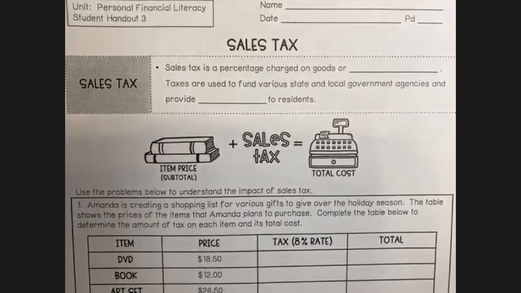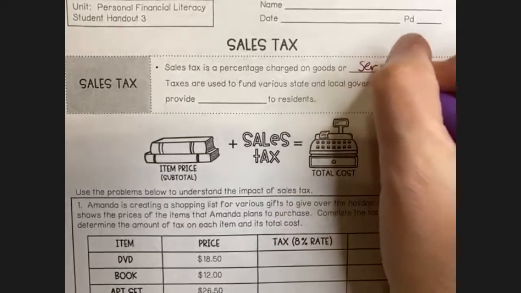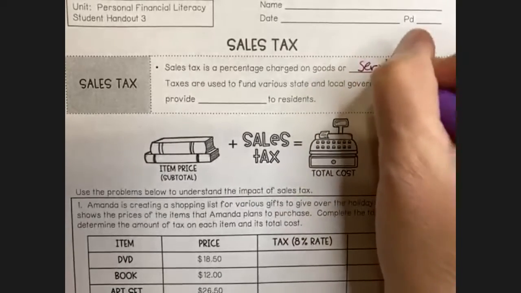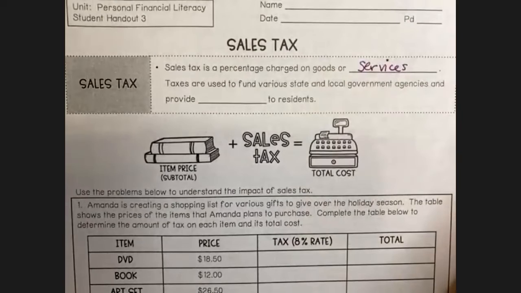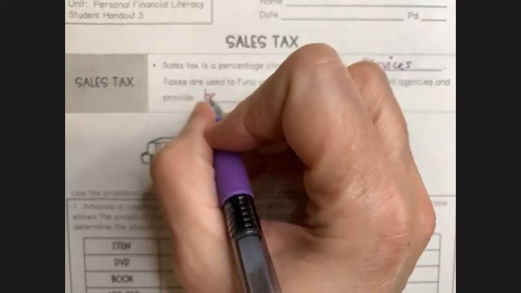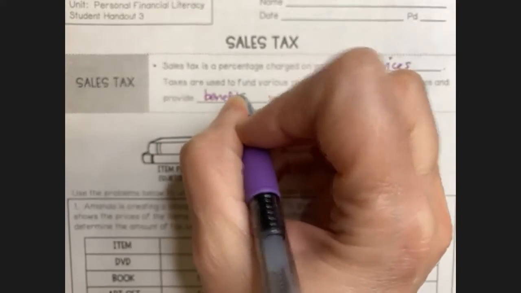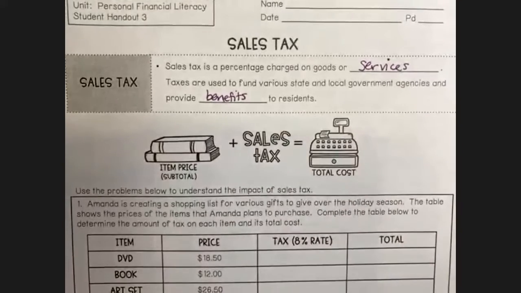And sales tax is a percentage charge on goods, or it can be services, that you are paying for. And taxes are used to fund various state and local government agencies and provide benefits to residents. And so we have different kinds of taxes, and we're going to talk about some of those various ones that you need to know. And one of those is sales tax.